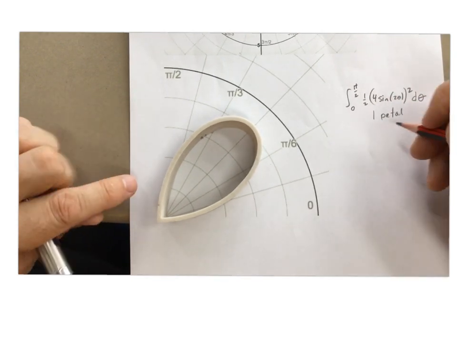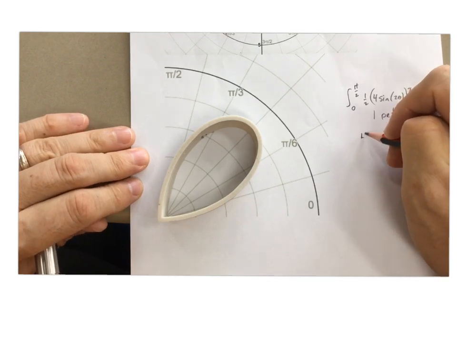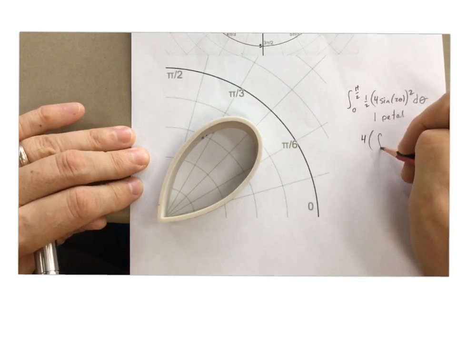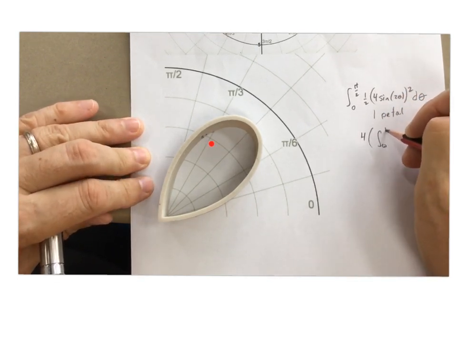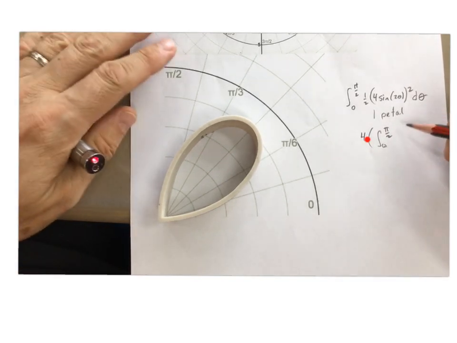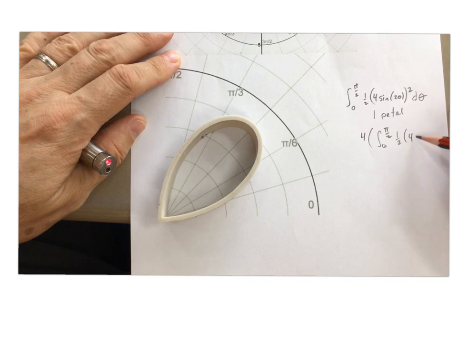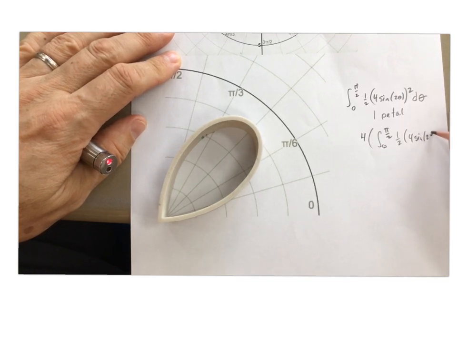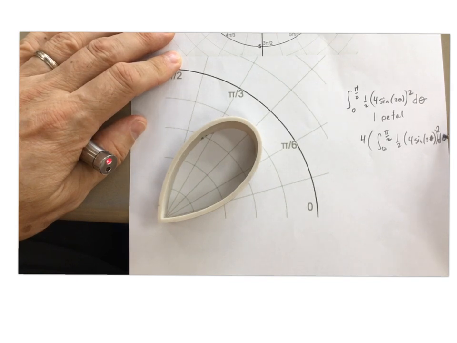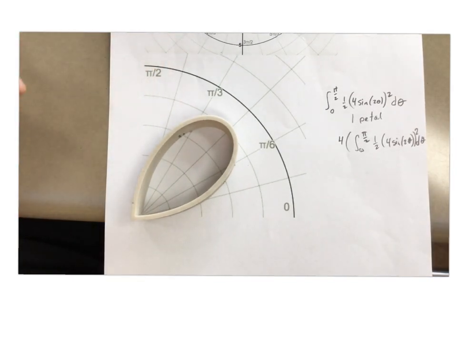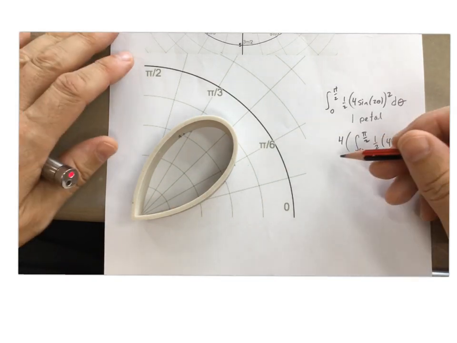So I did go from 0 to pi over 2. I didn't go 0 to pi over 4 and multiply by 8, so I'm going to multiply these 4 petals by 4, 0 to pi over 2, the same exact thing as what I had up there. That's how I would find the area of the flower, the rose that I created with the polar equation r equals 4 sine of 2 theta.